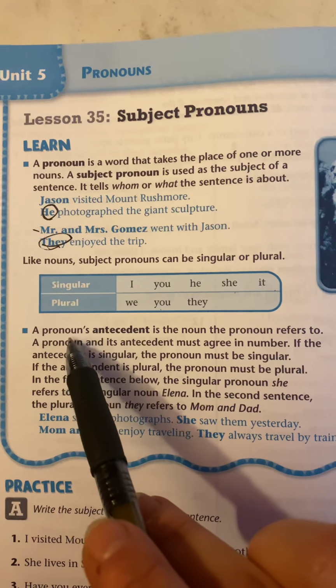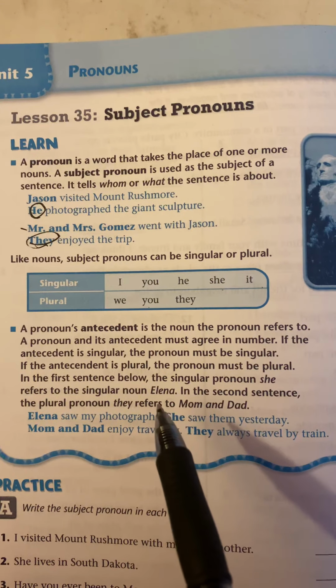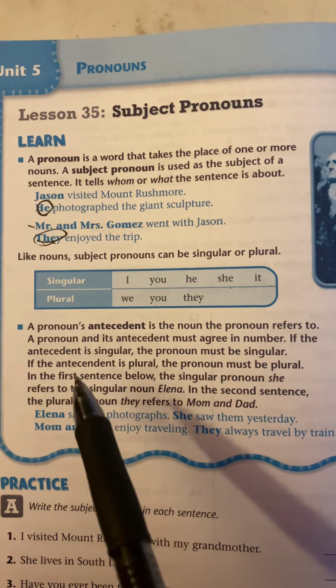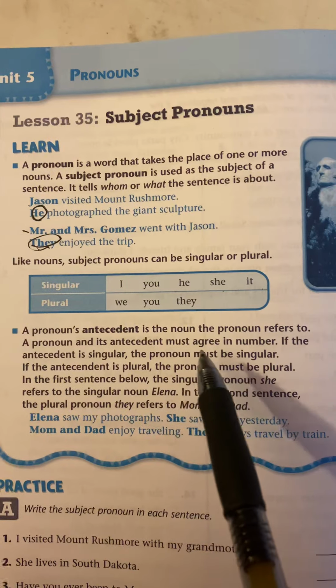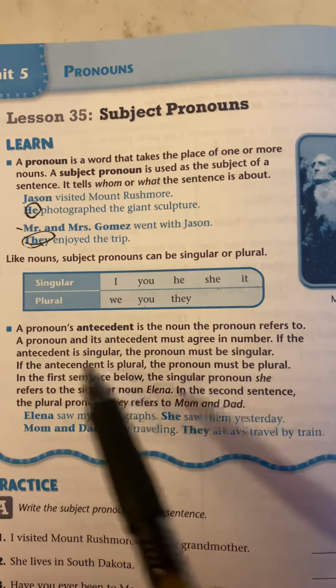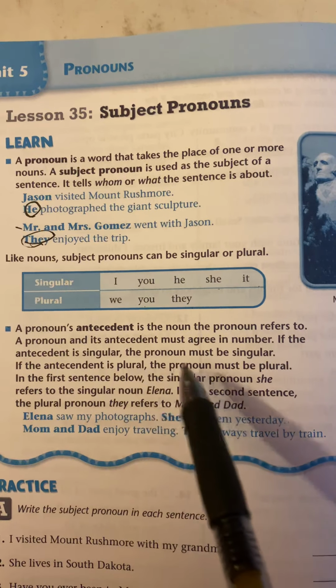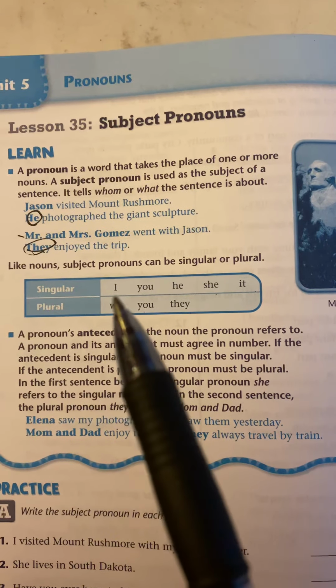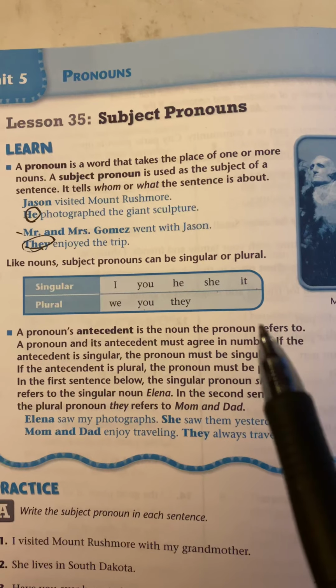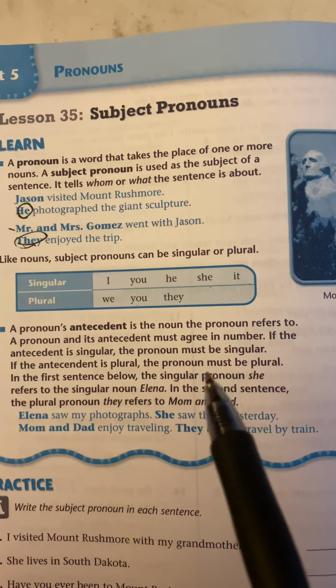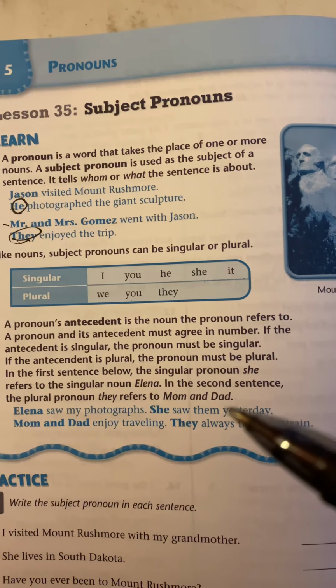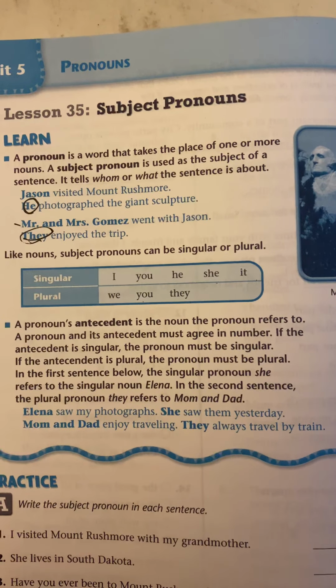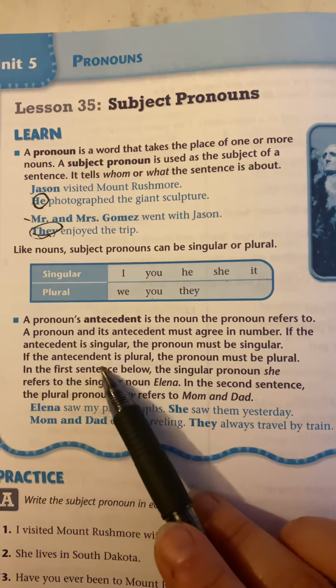So a pronoun's antecedent is the noun that the pronoun refers to. A pronoun and its antecedent must agree in number. If the antecedent is singular, the pronoun must be singular. So you wouldn't say something like, my dog ran to the ball. They liked the ball, because they would not match up with my dog, singular.